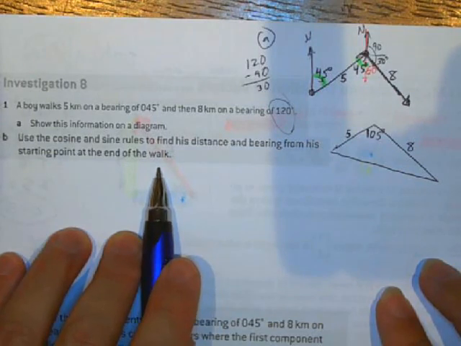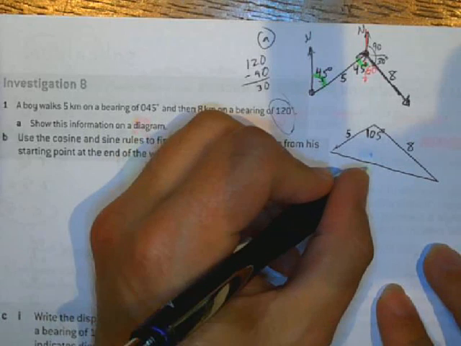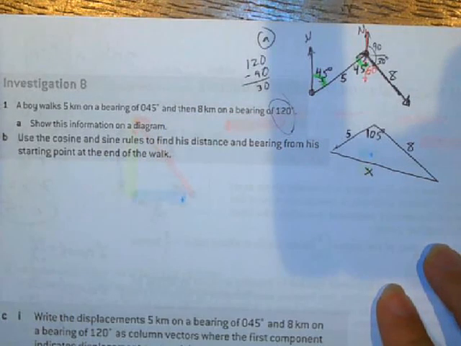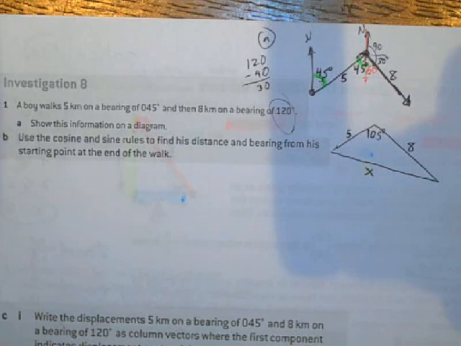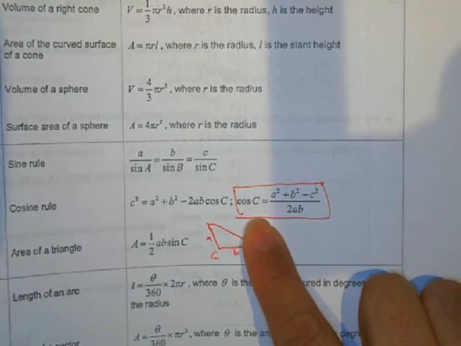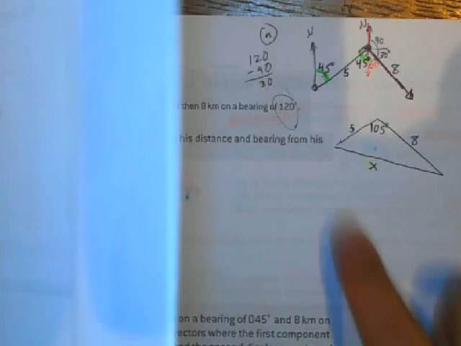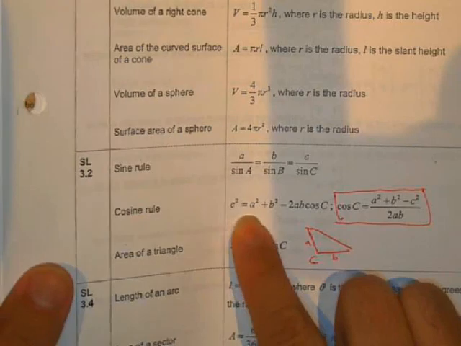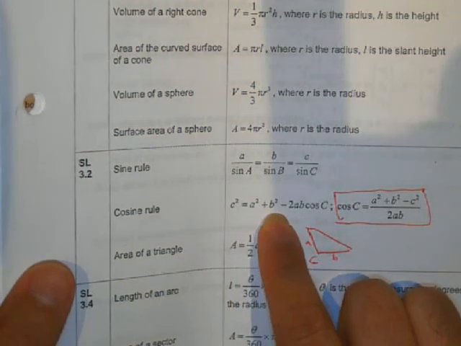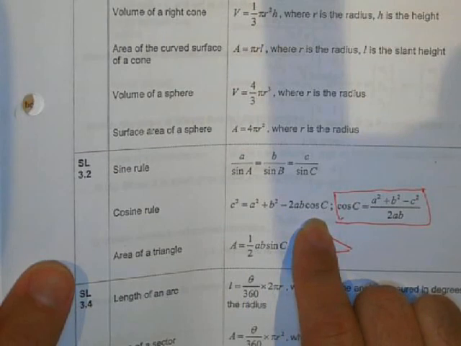So I'm just going to call this x right now. And the cosine rule, if you can recall from your formula packet, we're trying to find the length, right? So c squared equals a squared plus b squared minus 2ab cosine c.